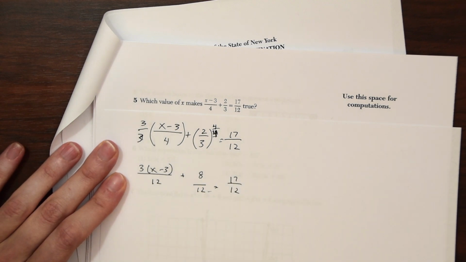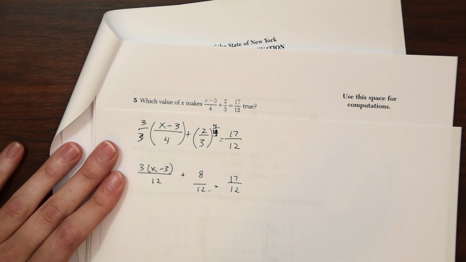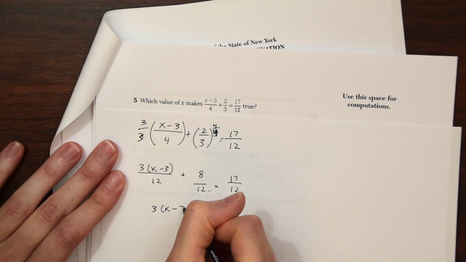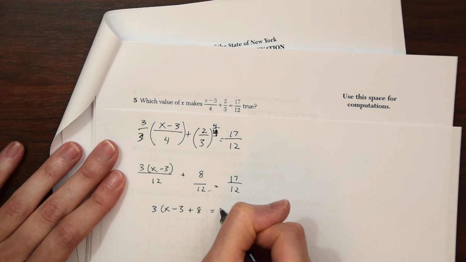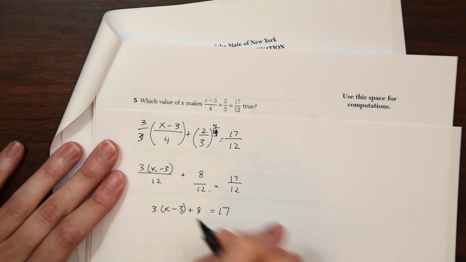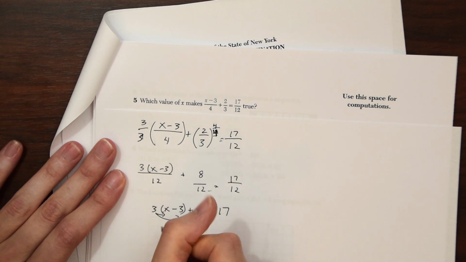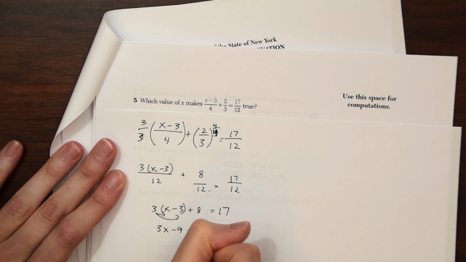Now that everything is the same denominator, we can drop off the denominator and just solve it as normal. So we end up with 3 times (x minus 3) plus 8 equals 17. Now we can just solve this as regular. We're going to distribute this. This gives us 3x minus 9 plus 8 equals 17.